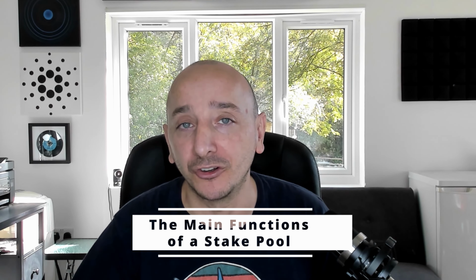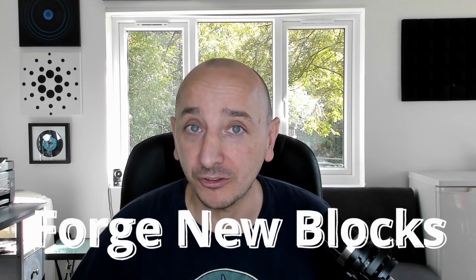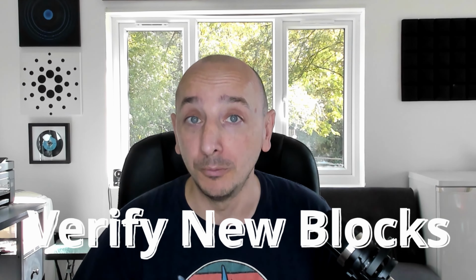So let's go into detail about the main functions of a stake pool. Now, obviously, we forge new blocks, we verify new blocks, and we also confirm transactions. Now, it can act individually, but it also receives delegation, and you will all know that as stake. And this is from third parties, you guys, who are the users who own cryptocurrencies, in this case ADA, on the network of that pool.